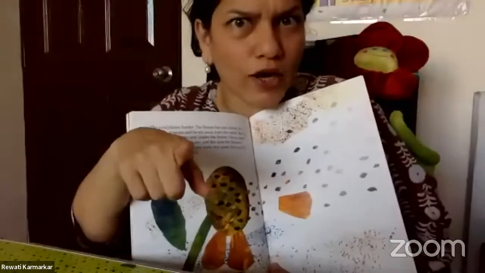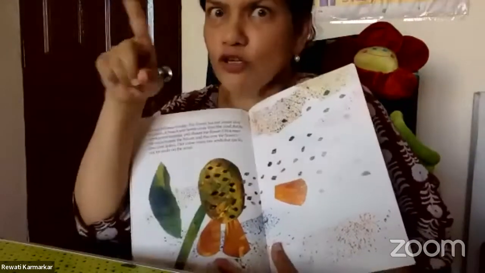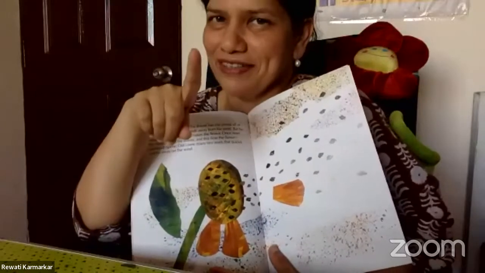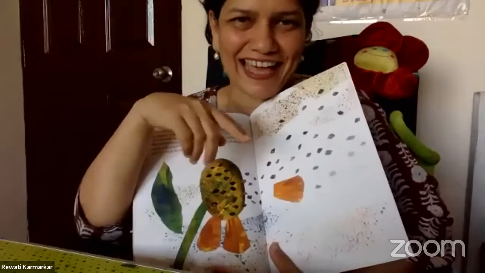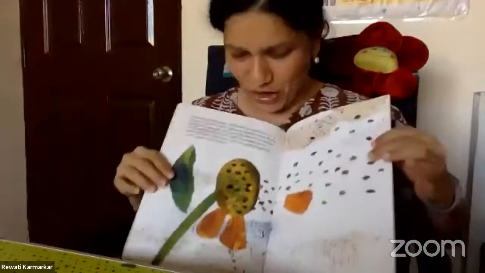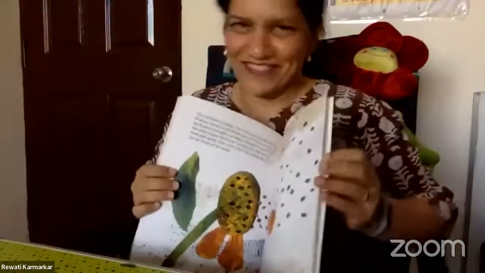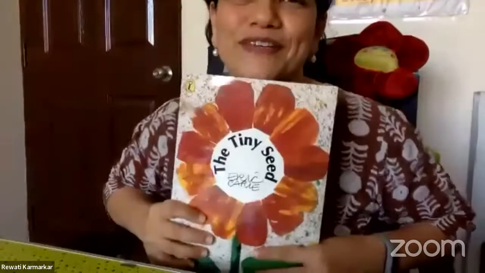Maybe it's coming near your house. Maybe you should look out and see if there is a seed fallen somewhere and give it water and give it light and water it and watch it start to grow and see if you get a giant flower from that seed. Okay, so with that we come to the story of this beautiful book called The Tiny Seed.